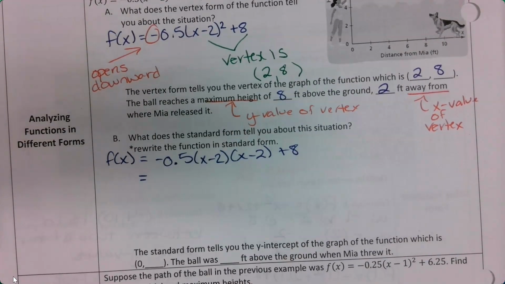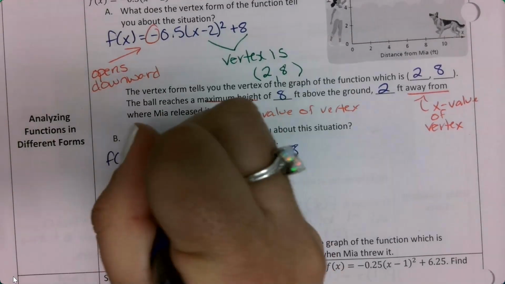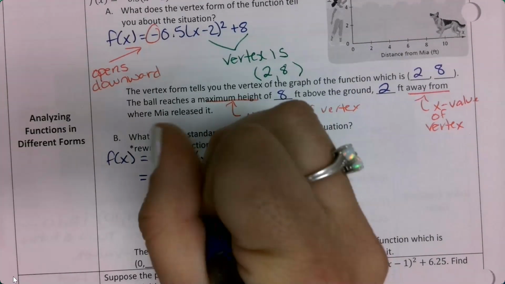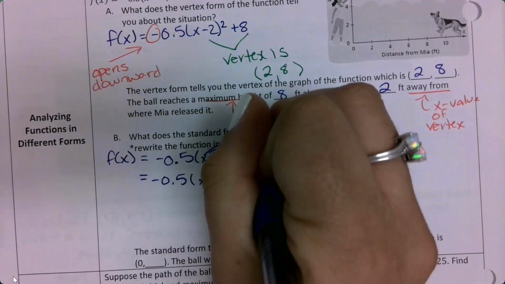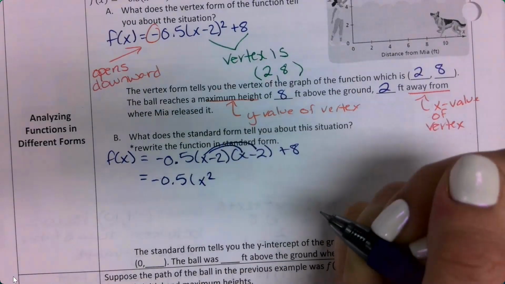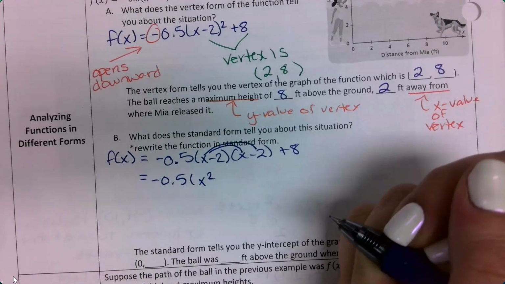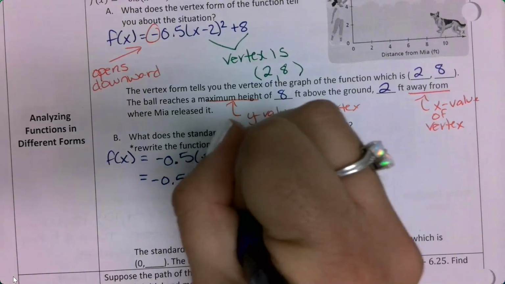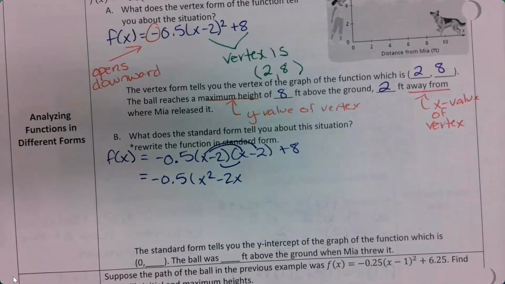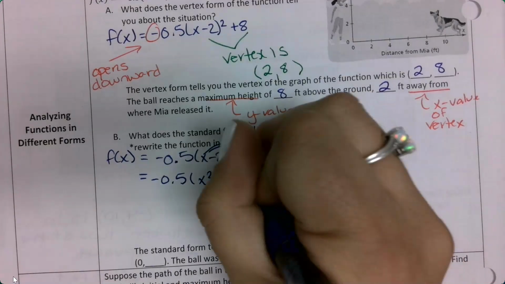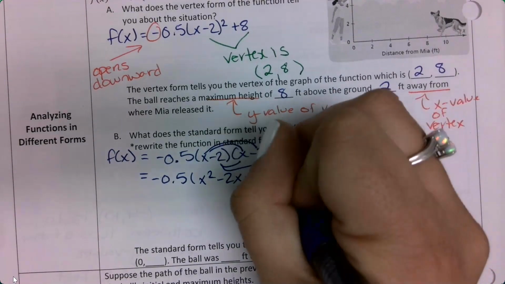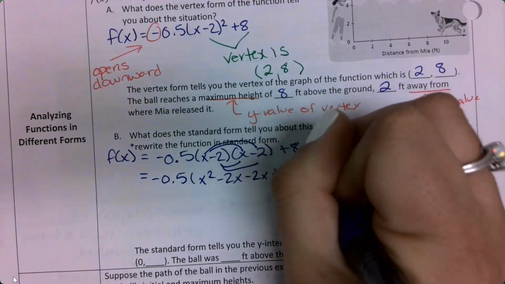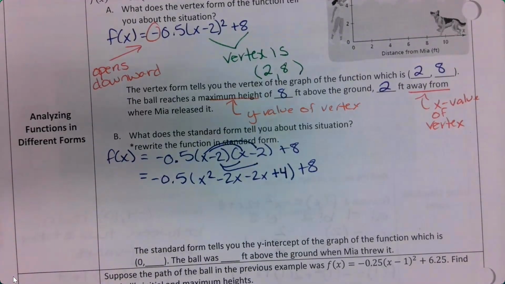So I can go ahead and FOIL. So this negative 0.5, I'm going to leave it alone for now. What is x times x? X times negative 2. Negative 2 times x. And then negative 2 times negative 2. And then I close off my parentheses, and I still have that plus 8 on the outside.